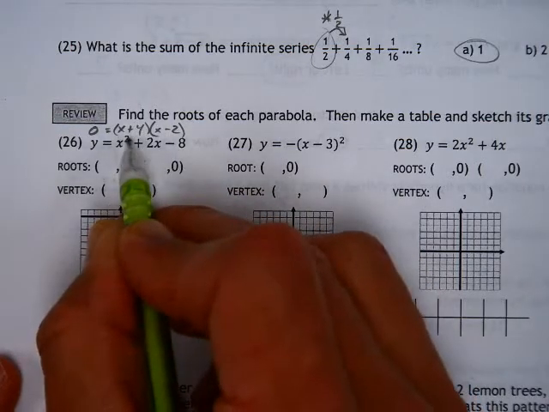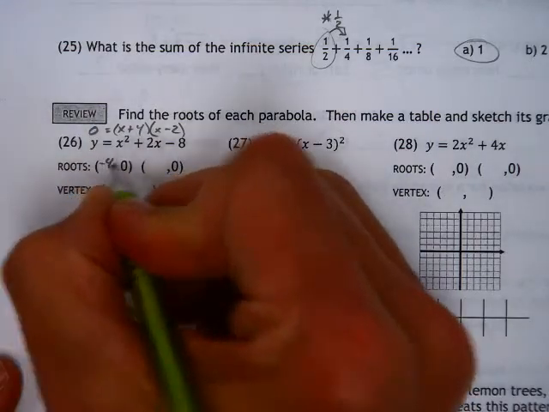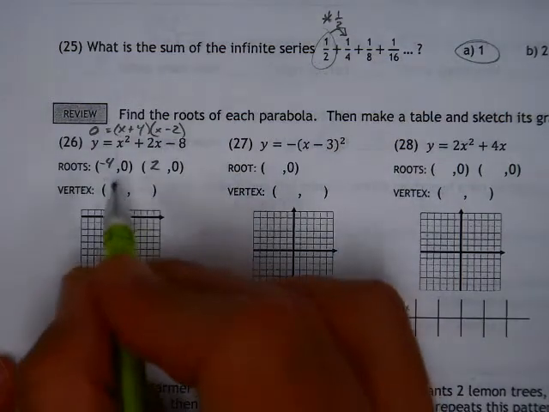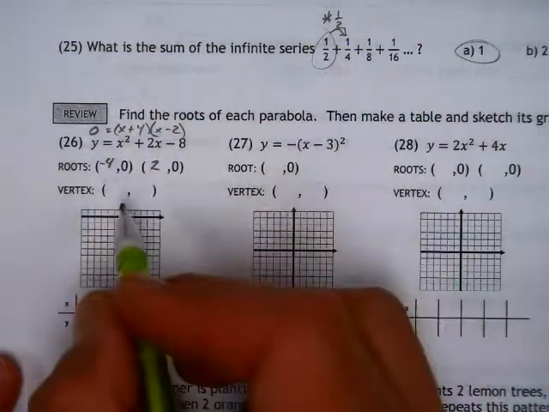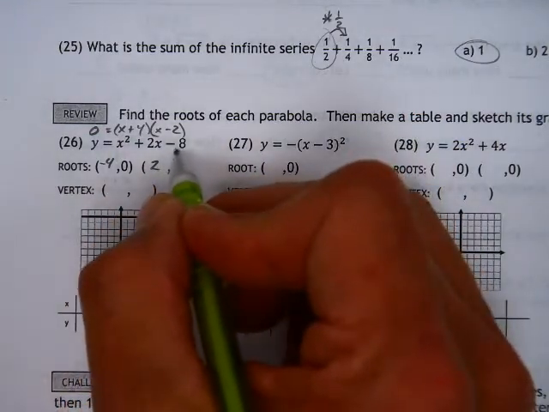However, since they're equal to 0, you're going to subtract 4 from both sides. So one root's negative 4. The other root's a positive 2. Your vertex, on the other hand, is going to be slightly different. The vertex you can get by completing the square.